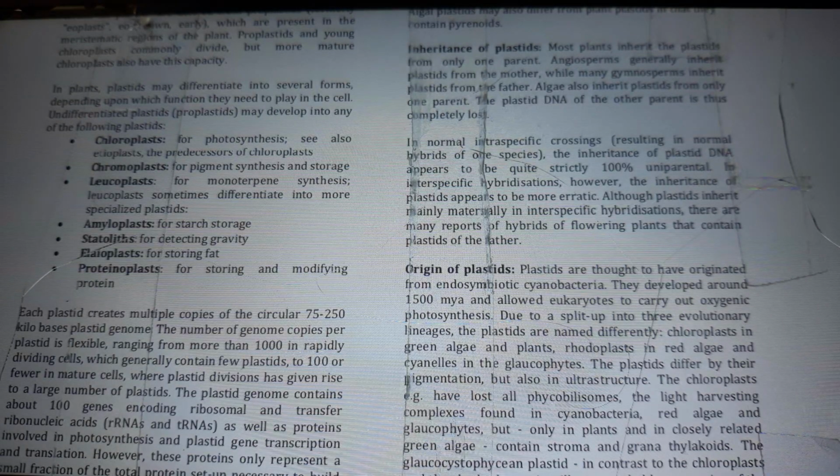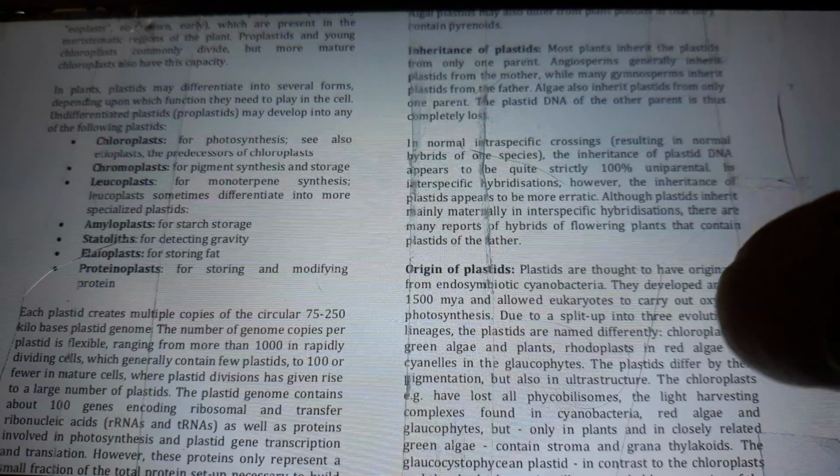Leucoplasts are sometimes differentiated into more specialized plastids. Amyloplast for starch storage, statoliths for detecting gravity, elaioplast for storing fats, proteinoplast for storing and modifying protein.